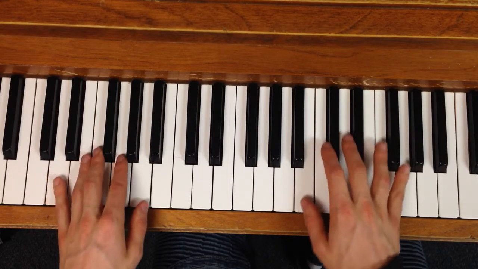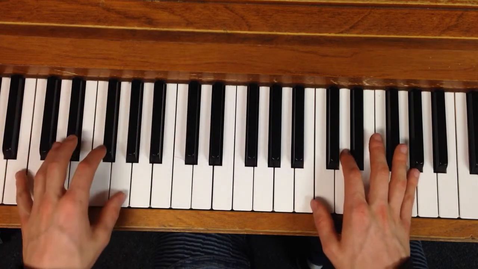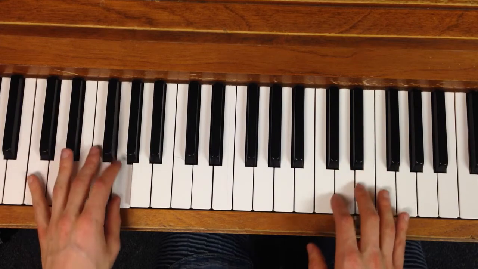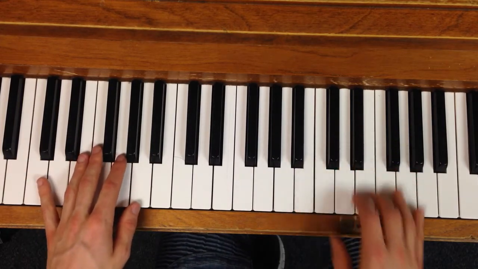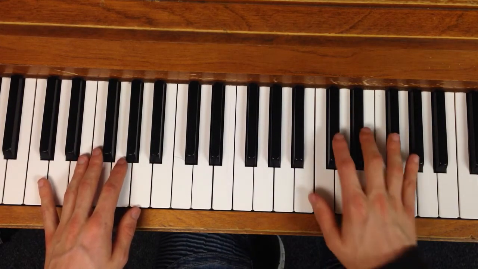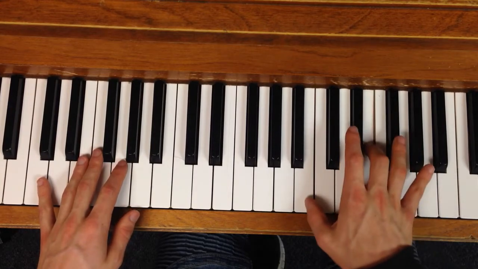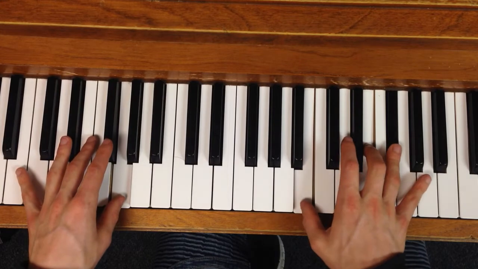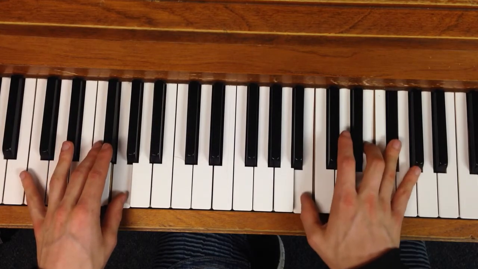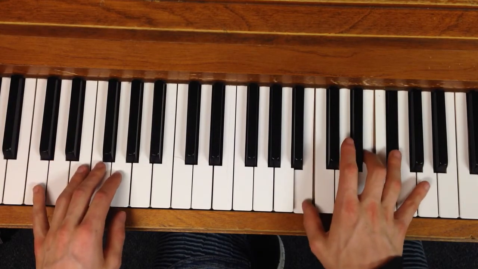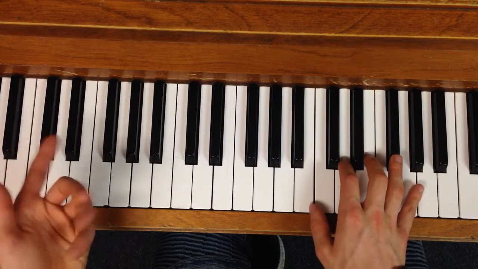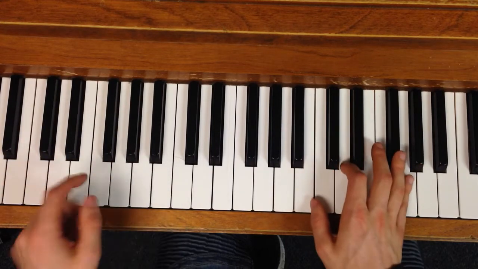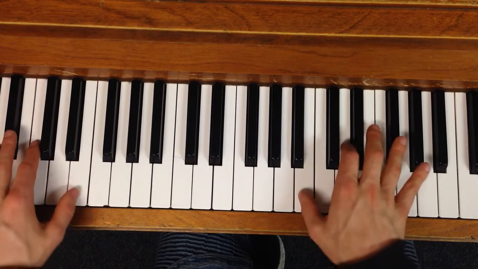And then from there, you have your bass note being a G. So G on the bass, and then it's a B minor again, but instead of a D, you have an E. And it sounds like this. Then the last chord just goes back to a regular B minor with an E on the bass.